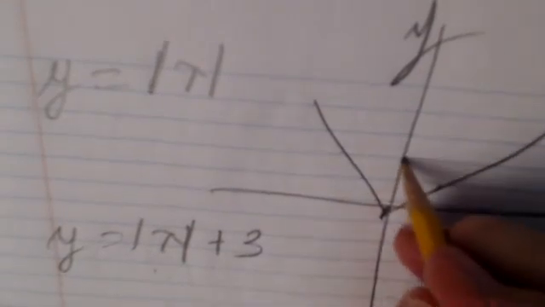An easy one that we like to use is our old partner, the absolute value. All right. The absolute value of 0 is 0, 1 is 1, 2 is 2. All right, that's that V-shaped curve. So if I have the absolute value of x plus 3, well, when x is 0, y is 3.